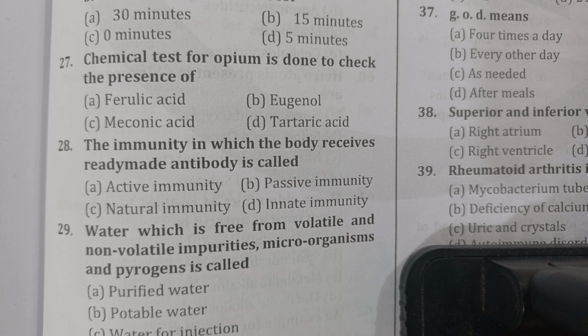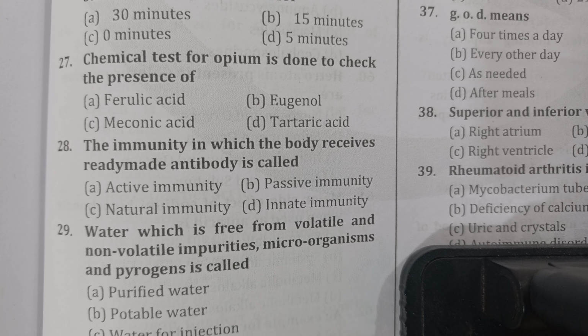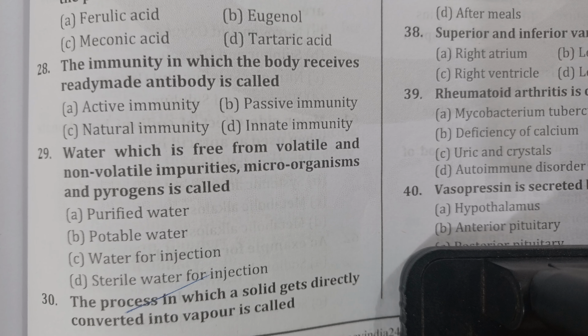28th question. The immunity in which the body receives ready-made antibody is called passive immunity. Option B. Water which is free from volatile and non-volatile impurities, microorganisms and pyrogens is called as water for injection. Option C.